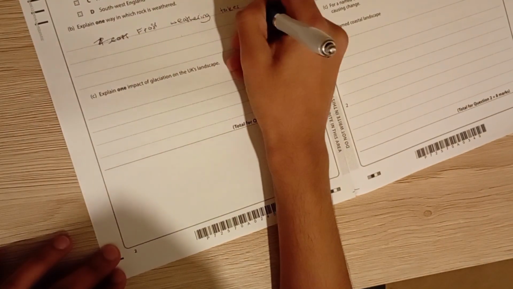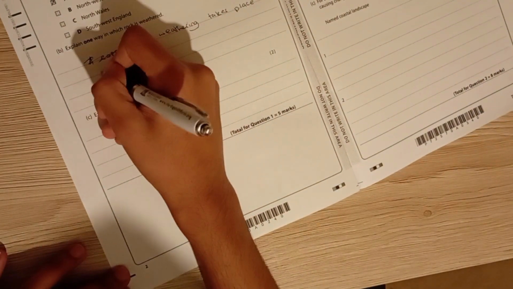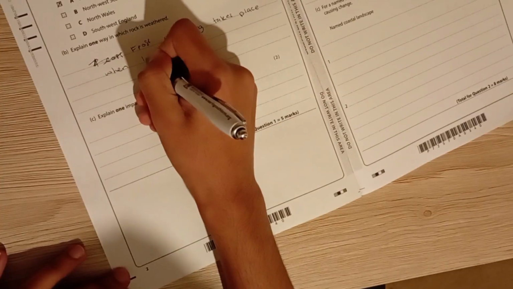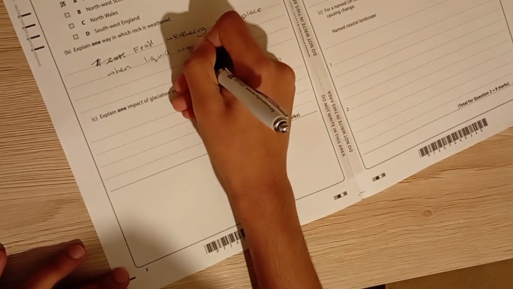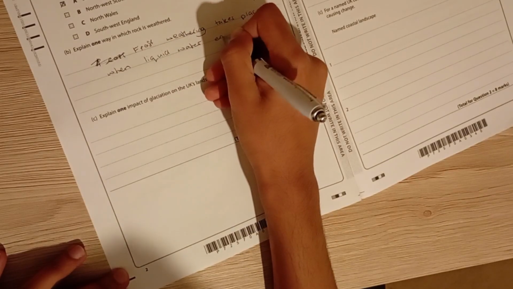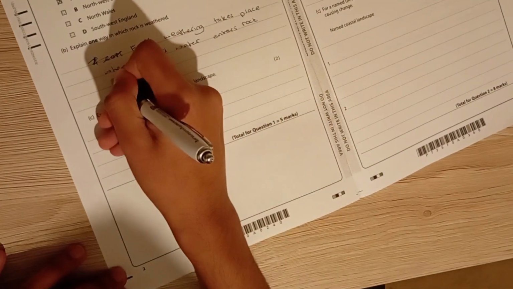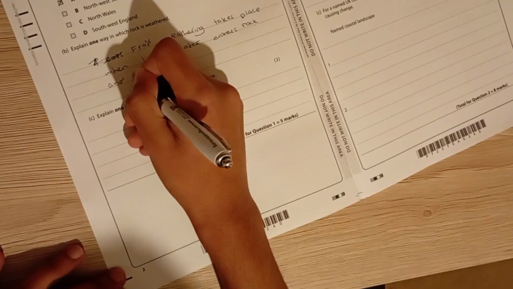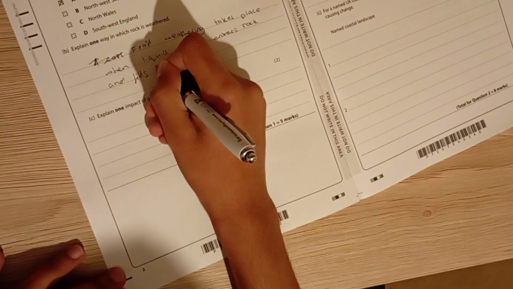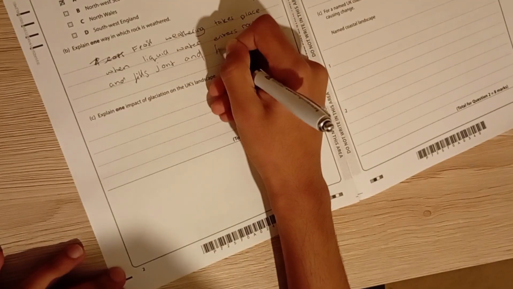Frost weathering takes place when liquid water enters rock, and or you could say fills joints and fissures.